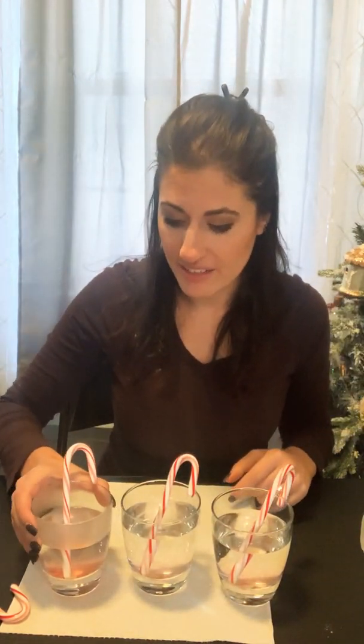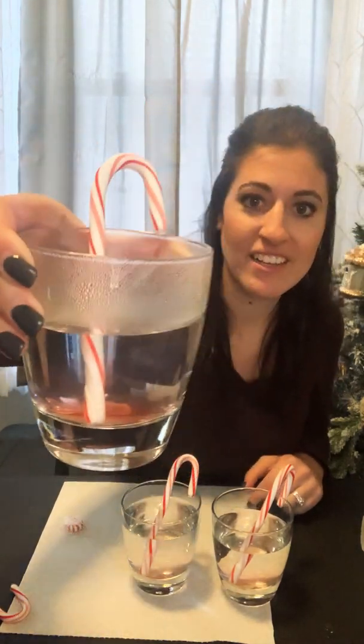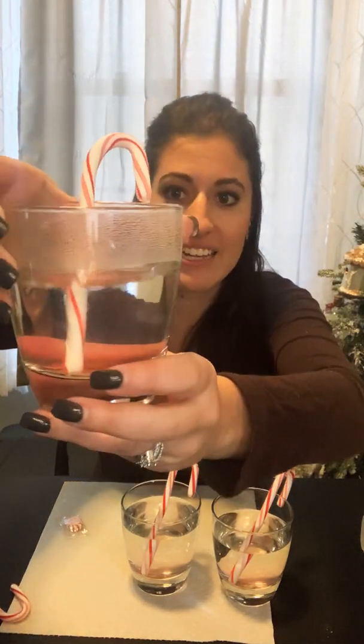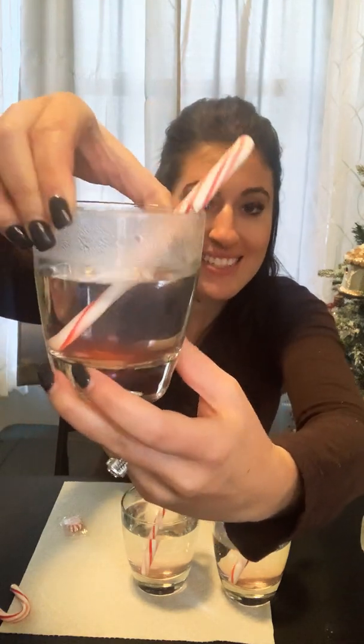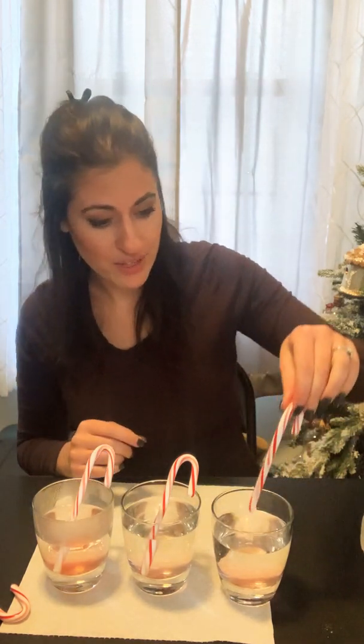Let's look at the super hot water. This one's changing. Look at the bottom. What color is at the bottom? It's turning pink. And if I turn it all the way around, you can see that the stripes are coming off. And if you were here with me, it's hard to tell in the phone, but the hot water is making the peppermint really smell strong. Let's see now, I'll take them out to show you.